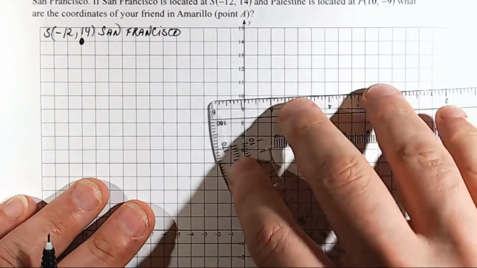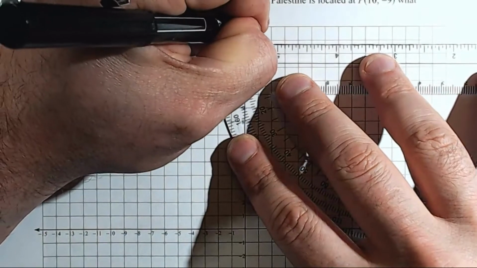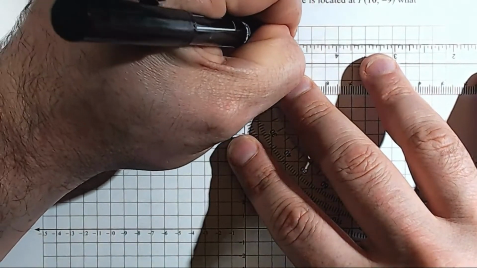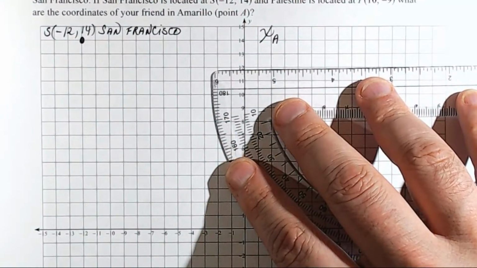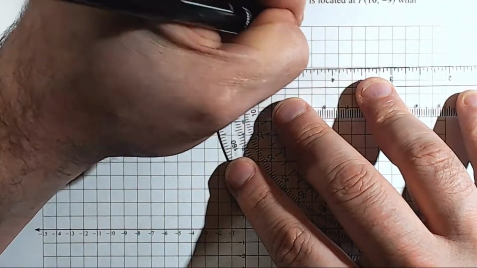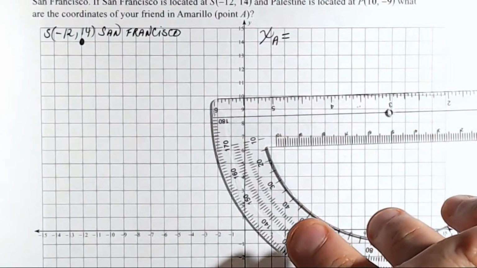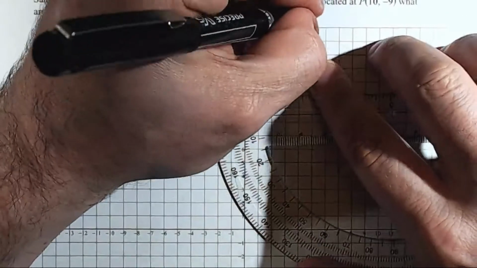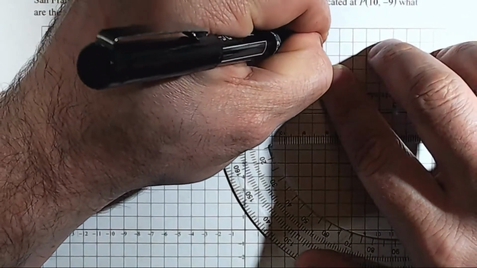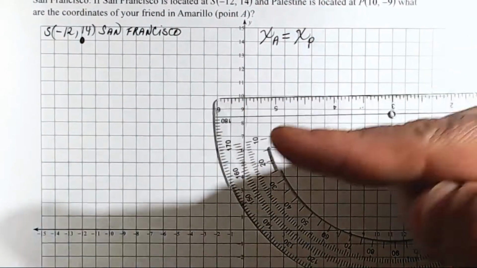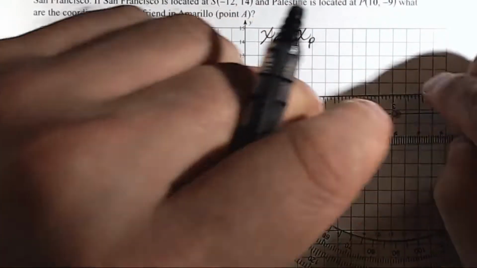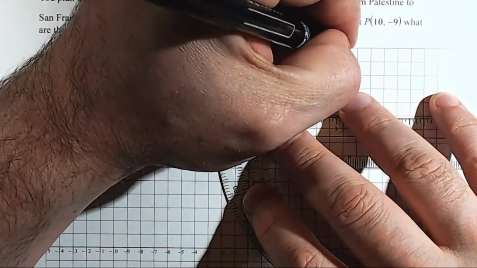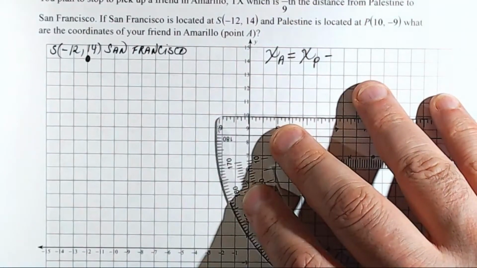Well, what are those calculations? Well, let's do the x first. So x sub a, which would be the Amarillo x coordinate, is equal to, now think about what you want to do here. You want to start at x sub p, which is Palestine, and we're going to go to the left. So on the number line, we're going to go negative. So we need to subtract out our fractional distance. Okay?